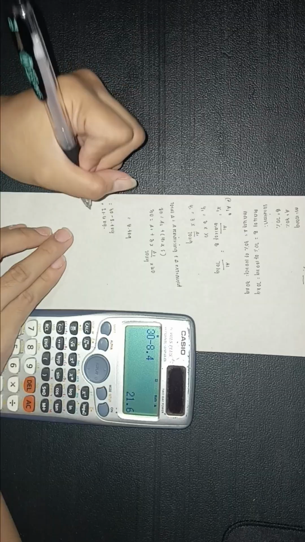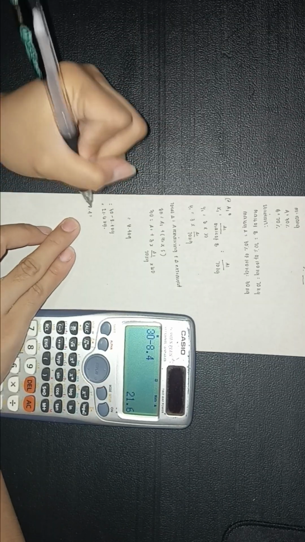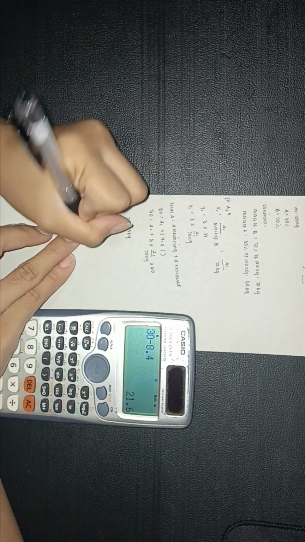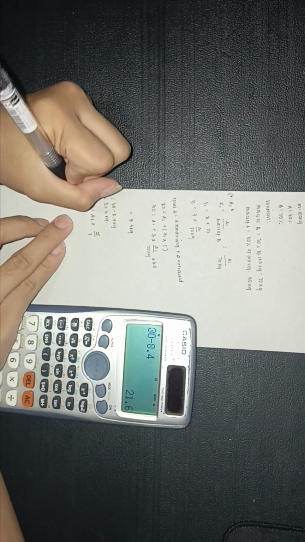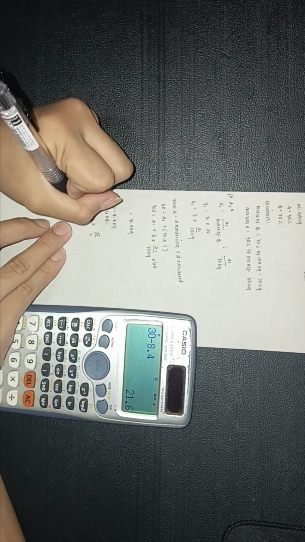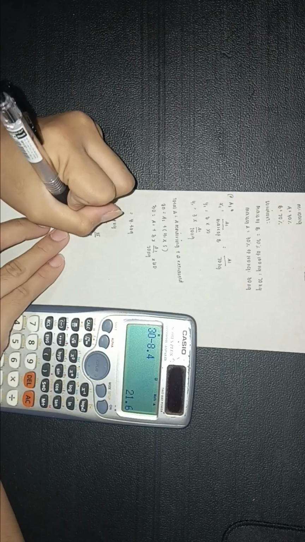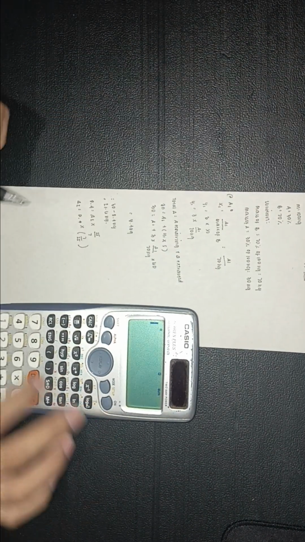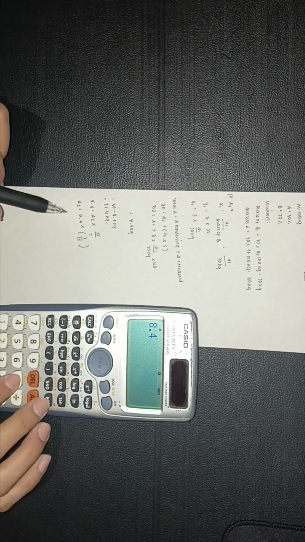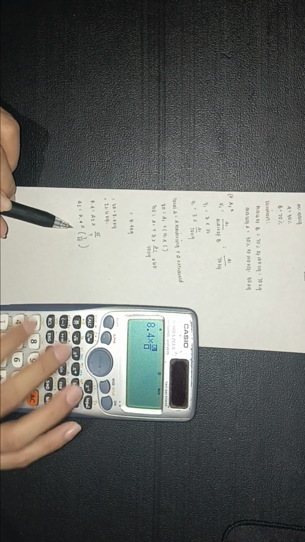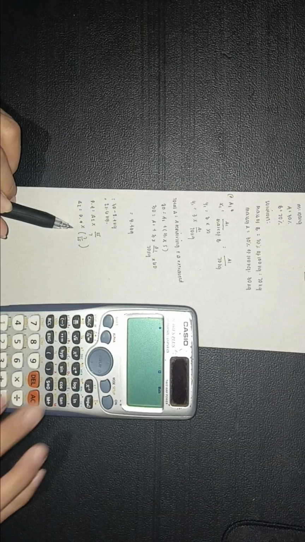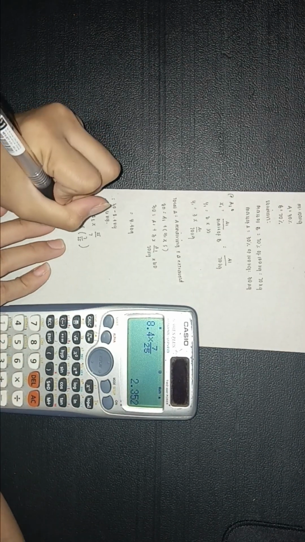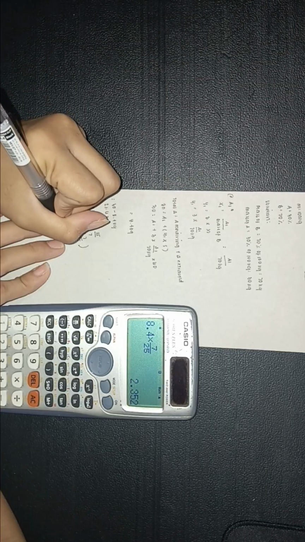Using the same formula, A2 equals 8.4 times 25 over 7 inverse, which gives 2.352 kilograms.